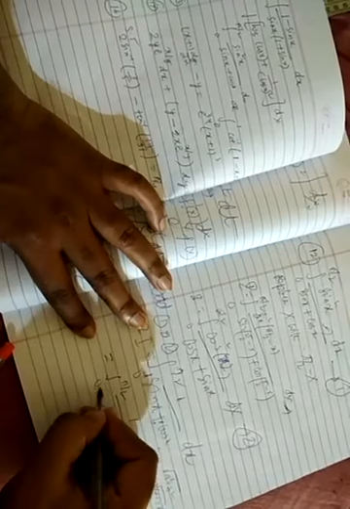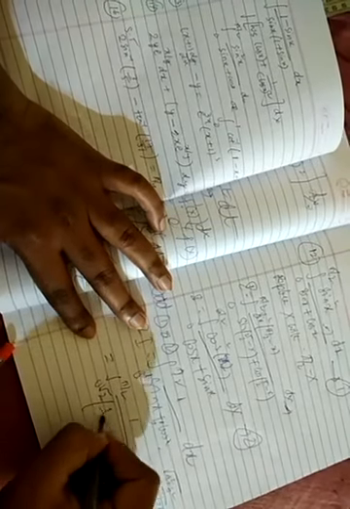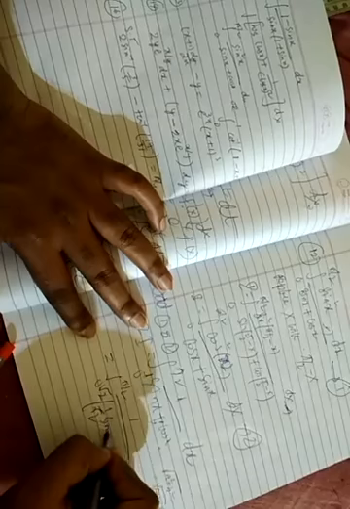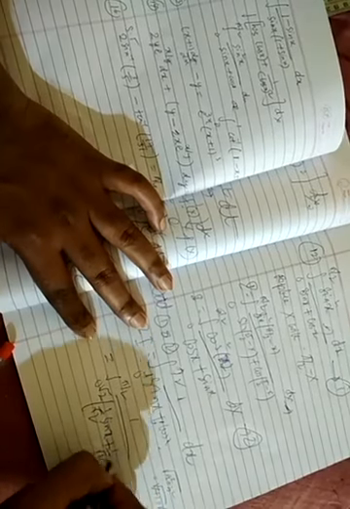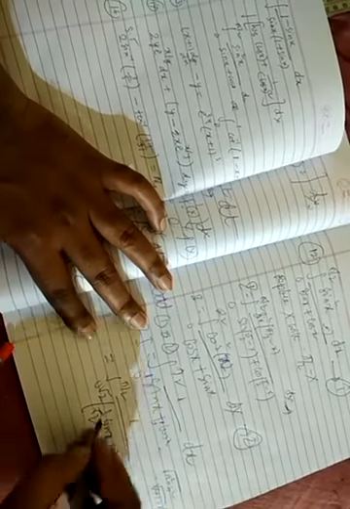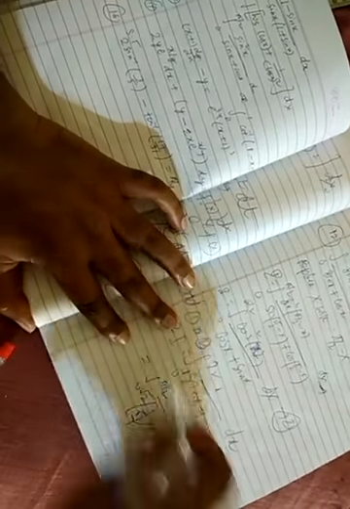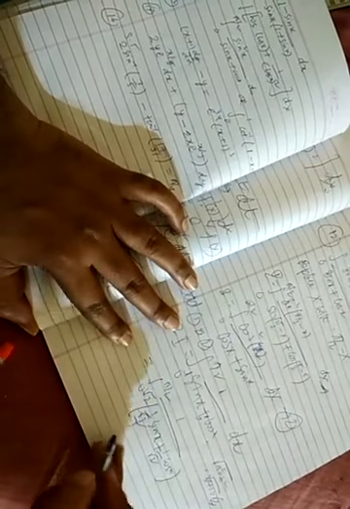So we get 1 by root 2 sine x plus 1 by root 2 cos x. This 1 by root 2 you can write as cos or sine, your wish.